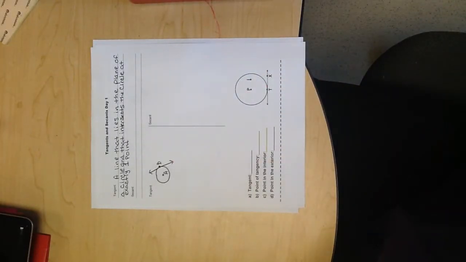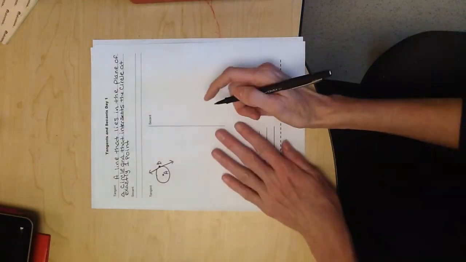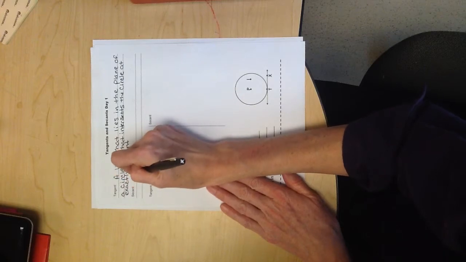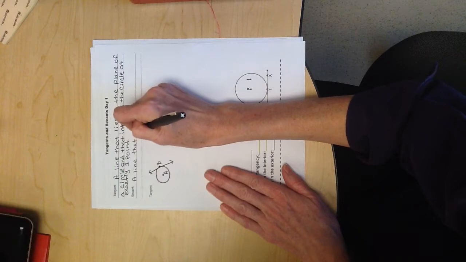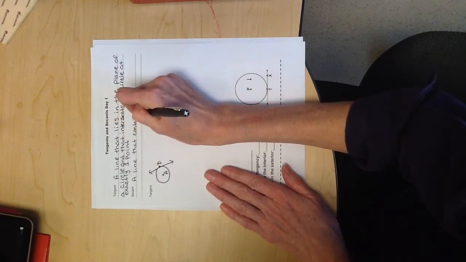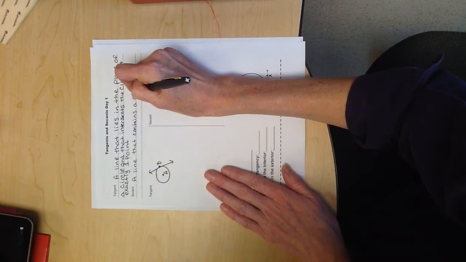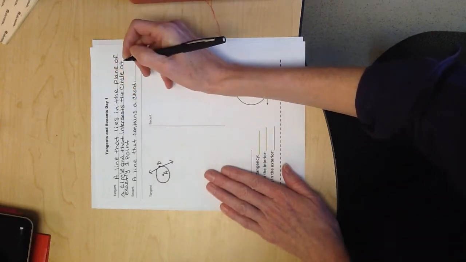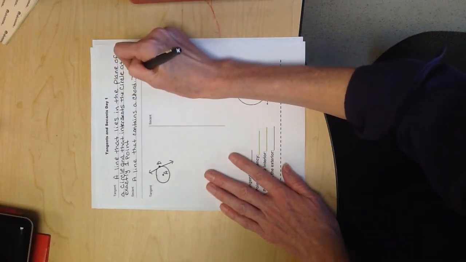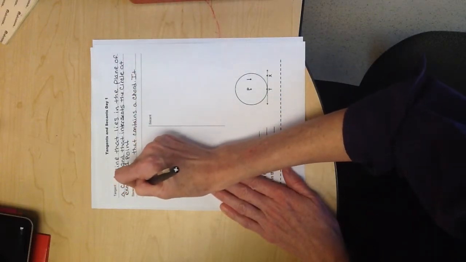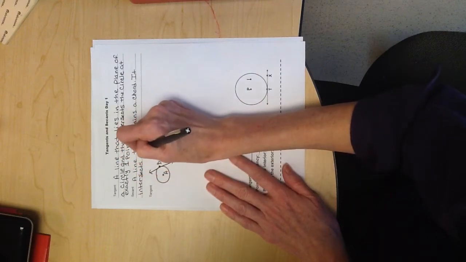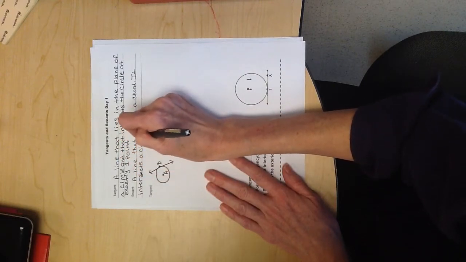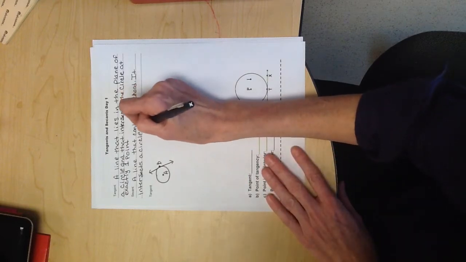All right, so then that brings us to secant. A secant is a line that contains a chord. It intersects a circle at 2 points.